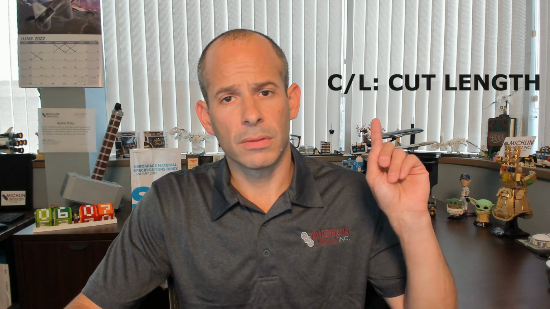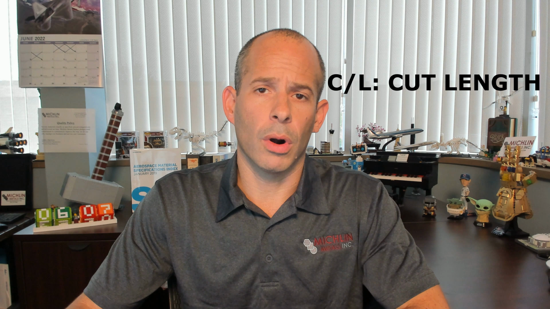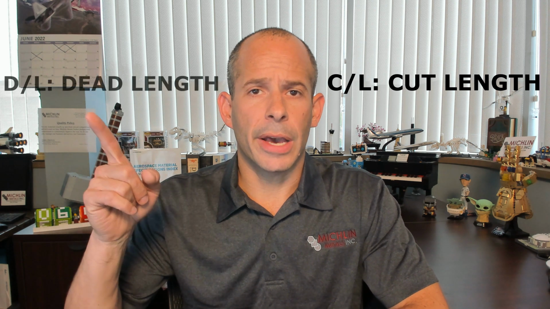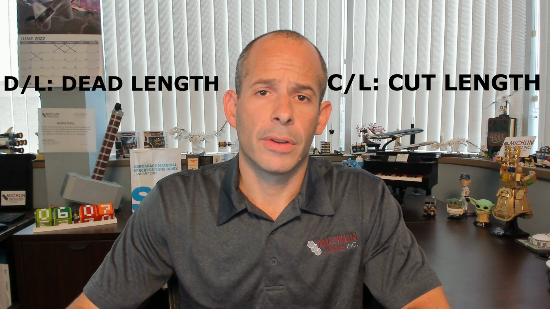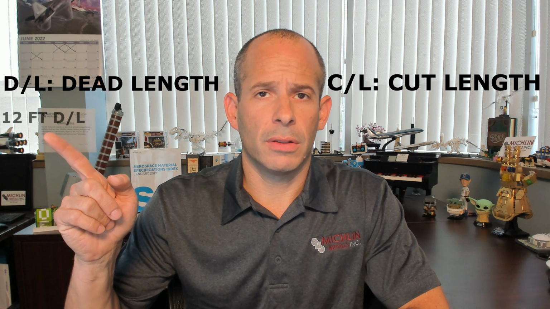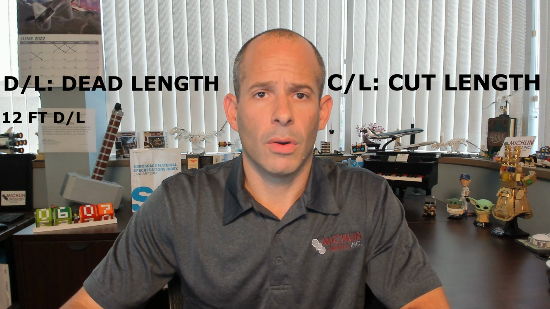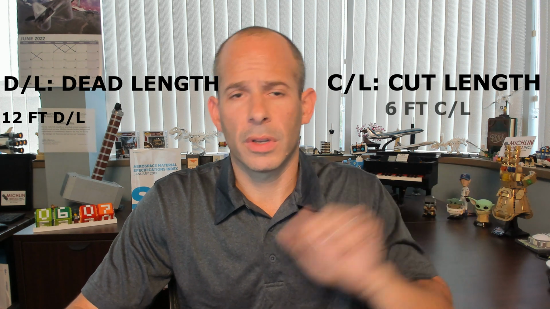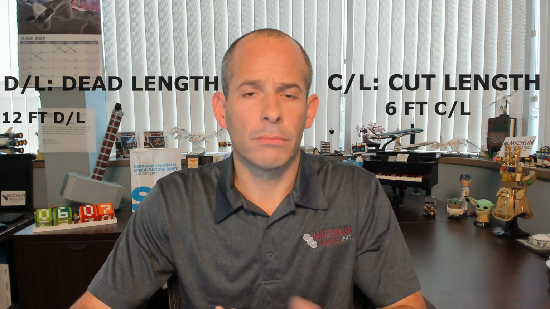CL for cut length or DL for dead length. So we would have something like 12 foot DL for the dead length, or we would have 6 foot CL for the cut length. Easy peasy.